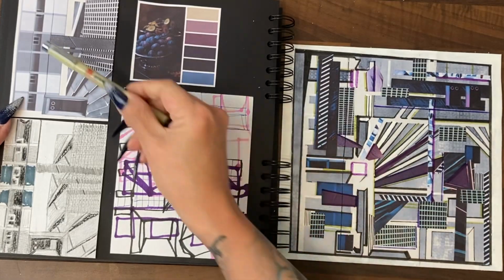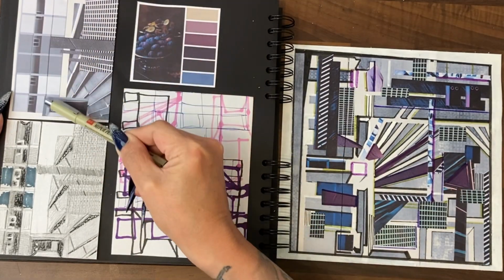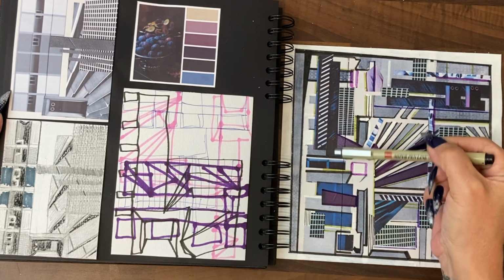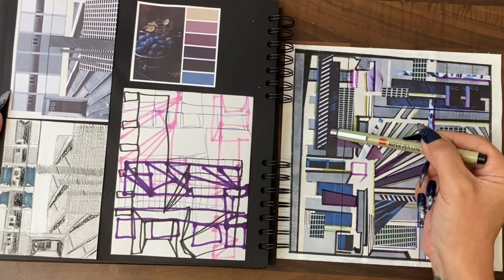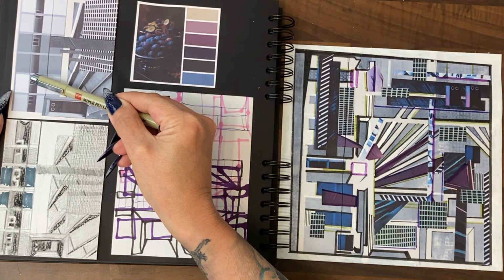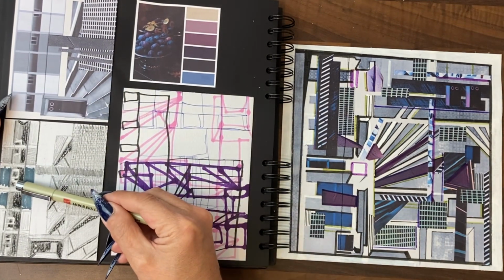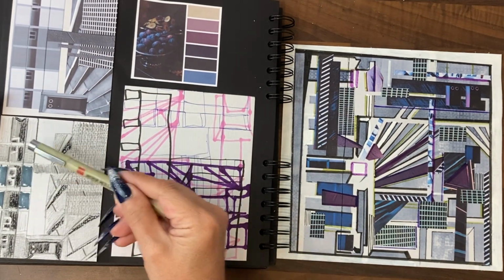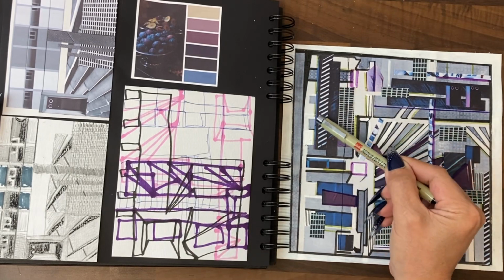In this section of the video, I'm just going to try and point out to you how I've got similar effects going from either the collage or the observational drawings. So I'm pointing out the thin vertical line that you can see in the collage, the shaded areas that you can see in the observational drawing.